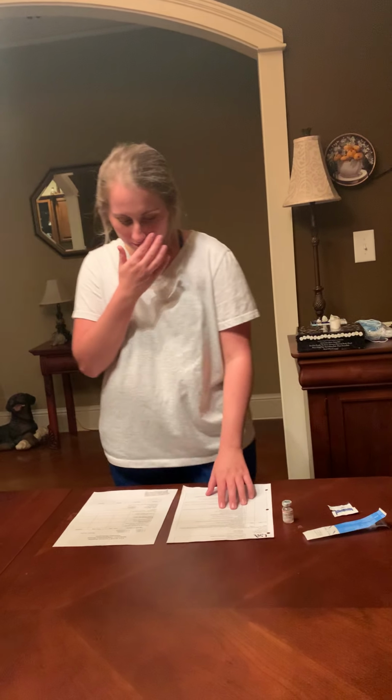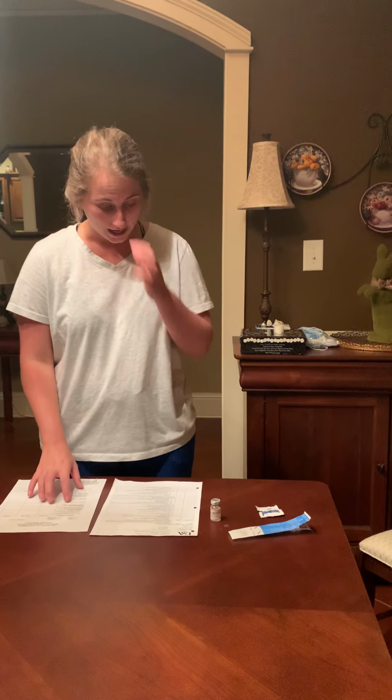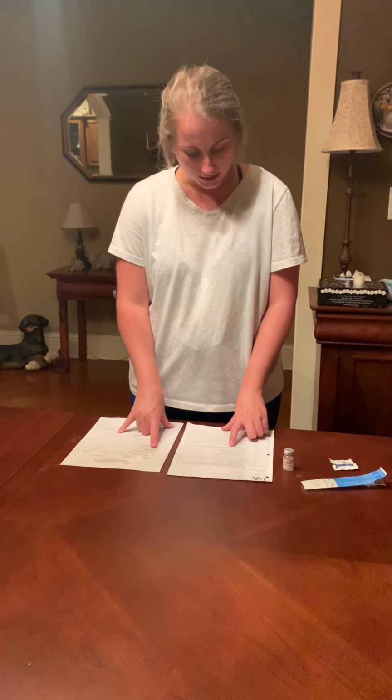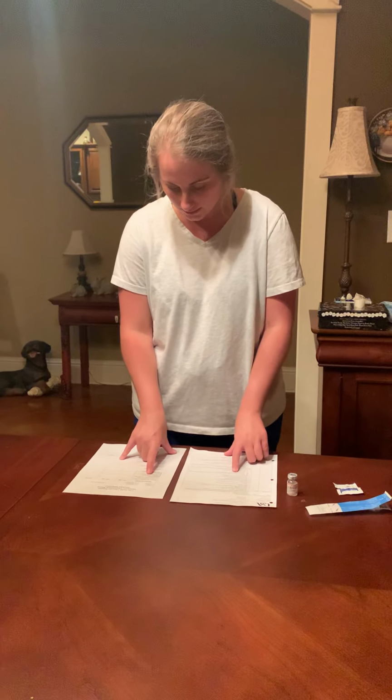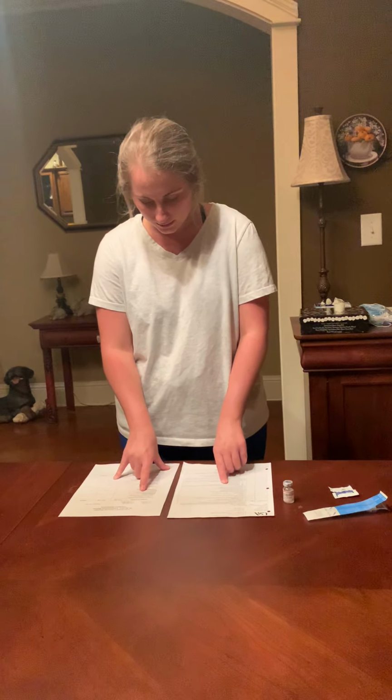Okay, so first I would verify the patient chart with the medication administration record. I would make sure that I'm giving it to the right patient, Jaguar Jones. I would make sure I was giving the right medication, heparin, the right dose, 5,000 units, the right route, subcutaneously, and the right time, every 12 hours.